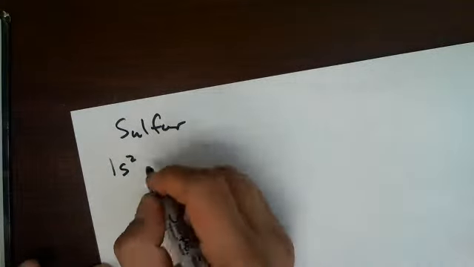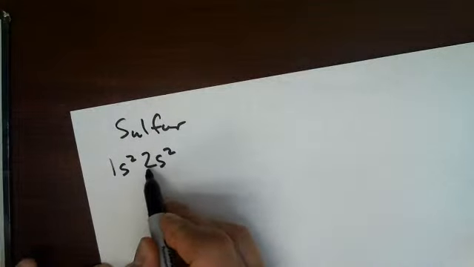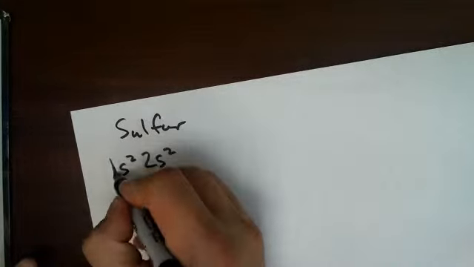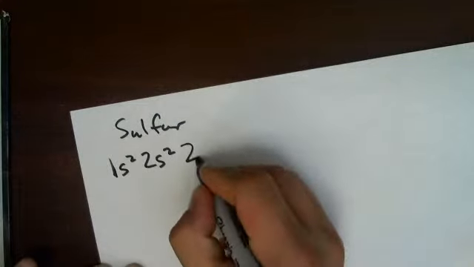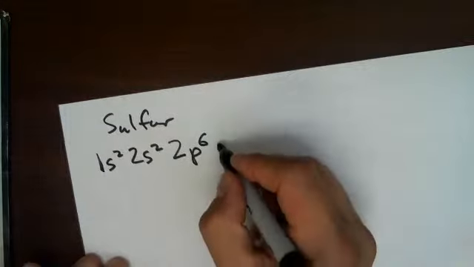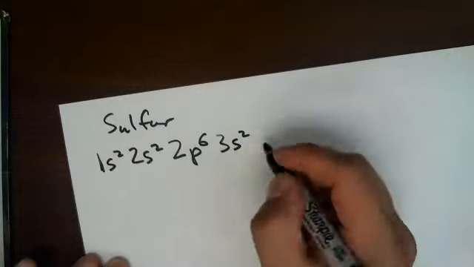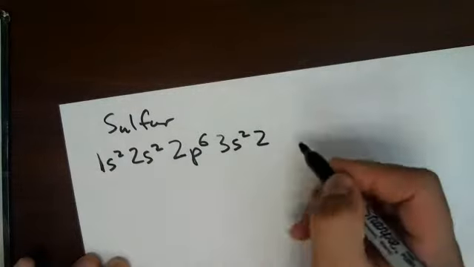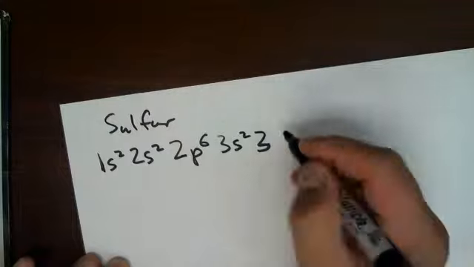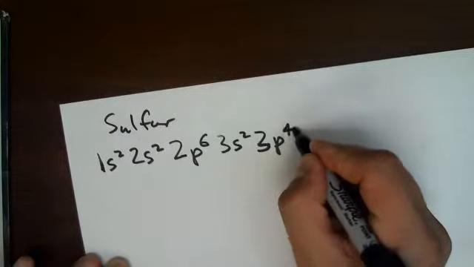So hopefully you've got your periodic table nearby. Just write out what that would look like. It would be 1s2 for the 2 electrons, then 2s2. Again, these big first numbers indicate the period number. Then we finish off the second row with the 2p block, so it'd be 2p6 because there were 6 of those in there. And then we start on the third row, so we'd have 3s2, and then we would go across to the 3p block, and sulfur was the 4th one along.